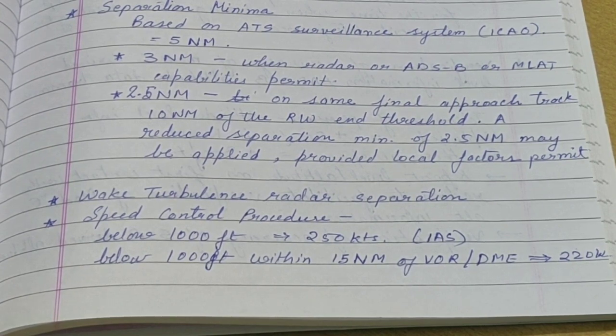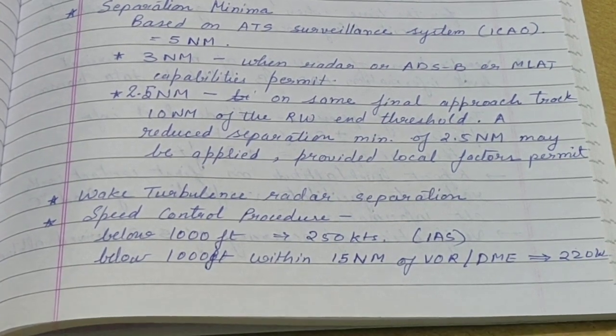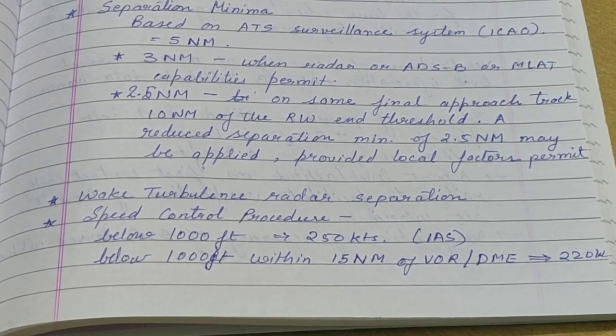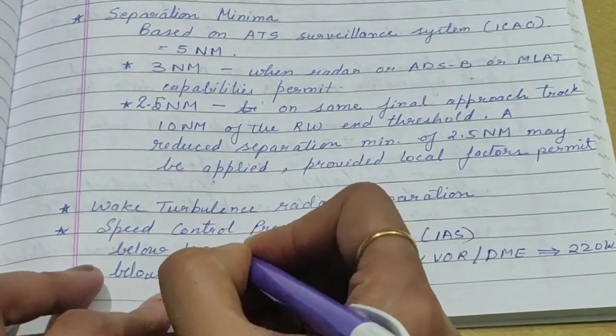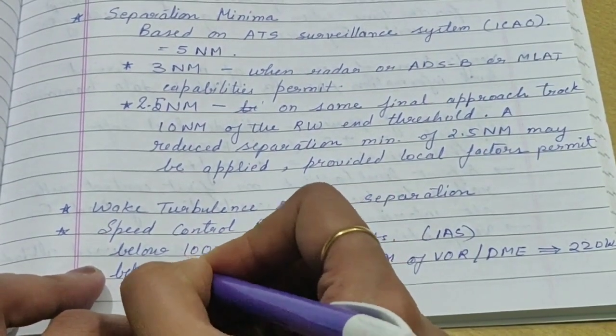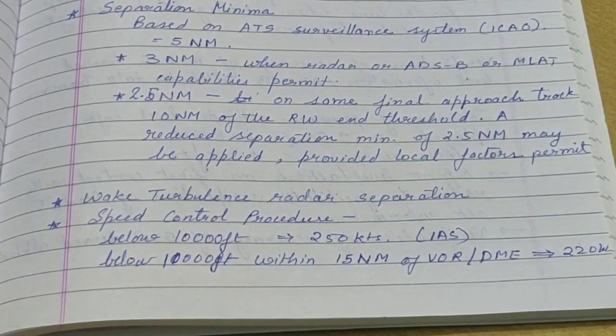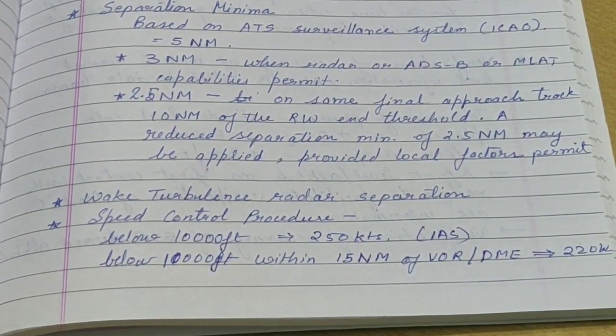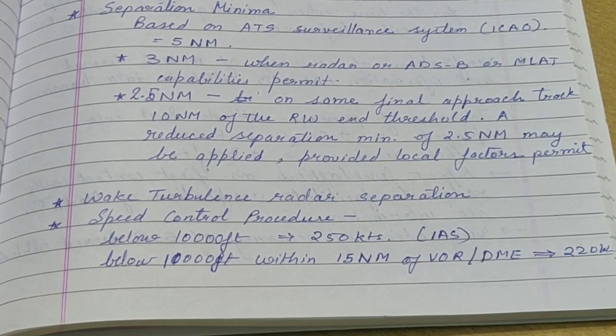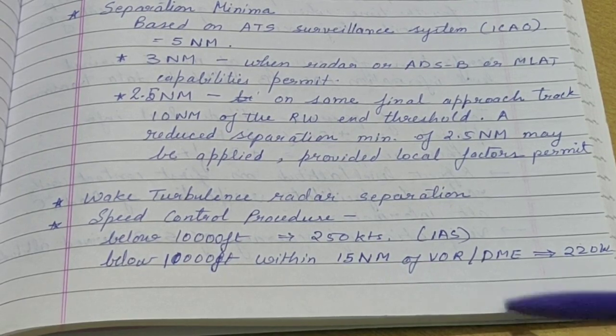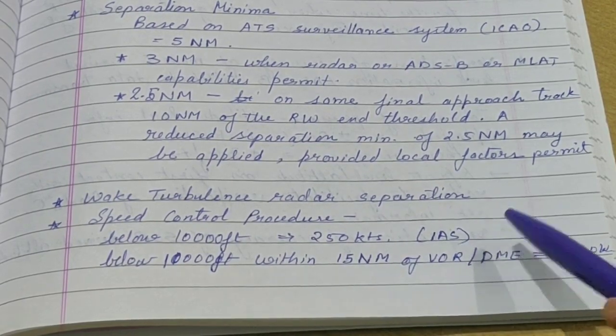So if you are flying below 10,000 feet, I'm sorry, I have written 1000 here. It is not 1000, it is 10,000 feet. If you're flying below 10,000 feet, then your speed should be 250 knots, not more than that, and this speed is indicated airspeed.